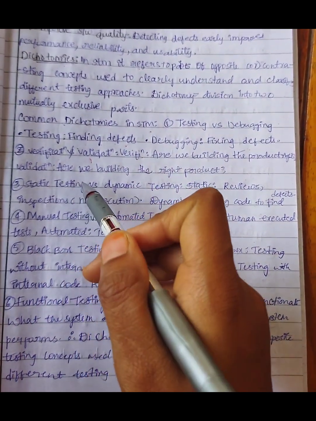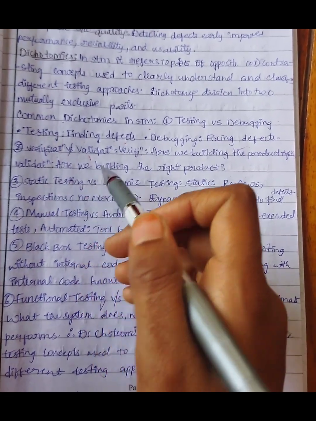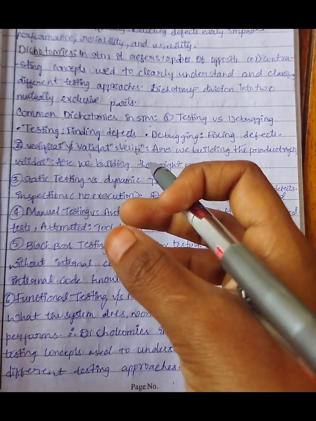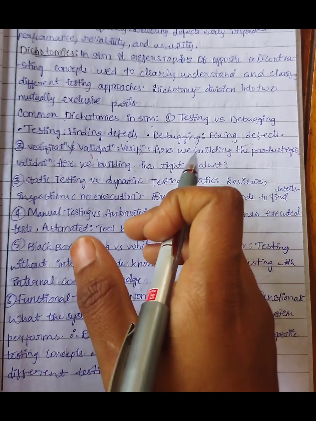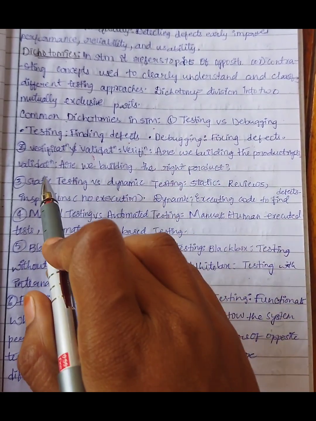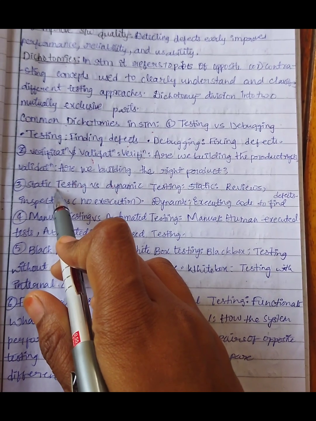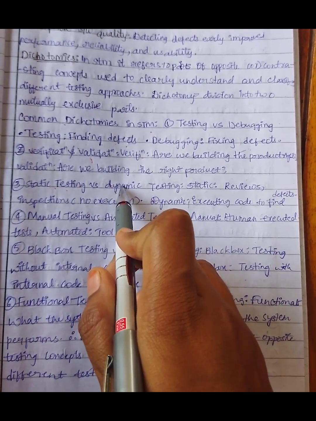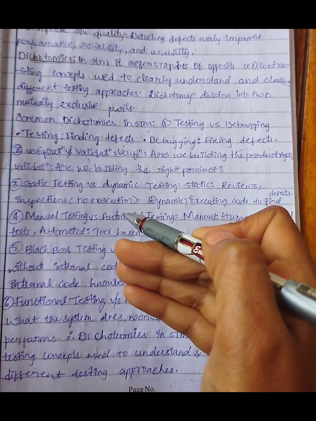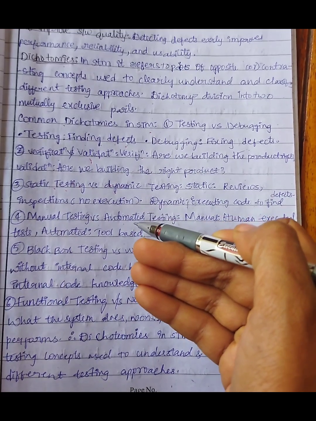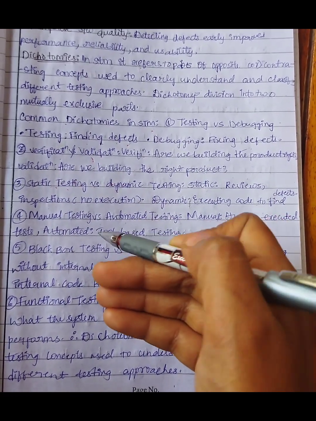Static testing is the process of taking reviews of the software, without execution, and is known as static testing. Dynamic testing is the opposite of static testing. It is the process of executing the code for finding defects and errors.